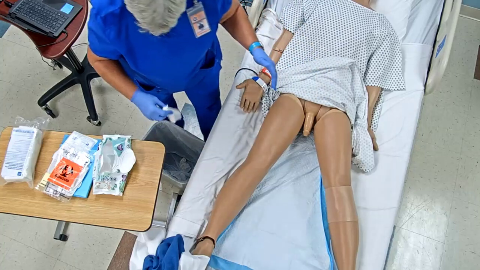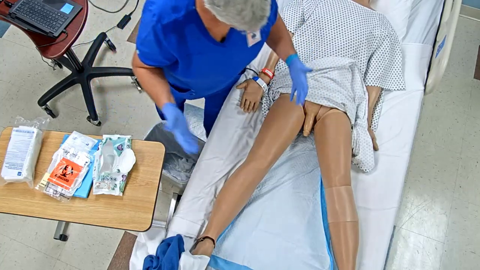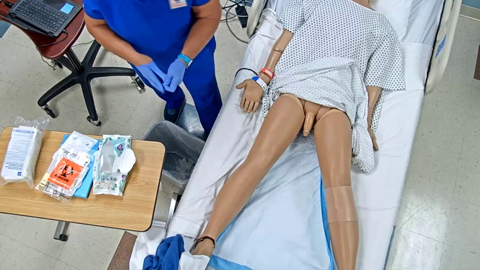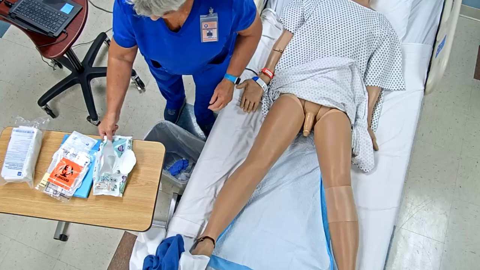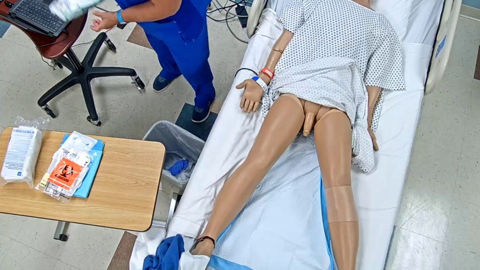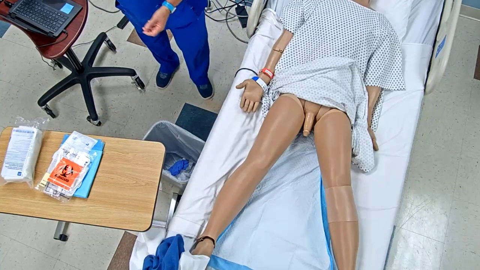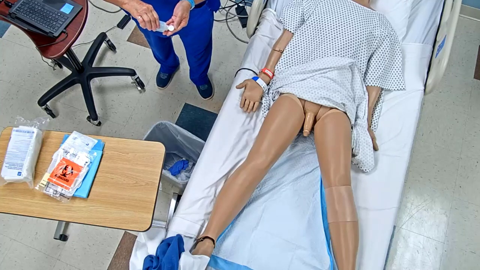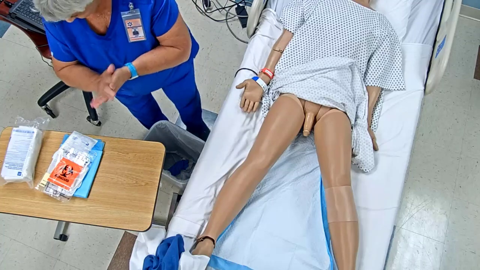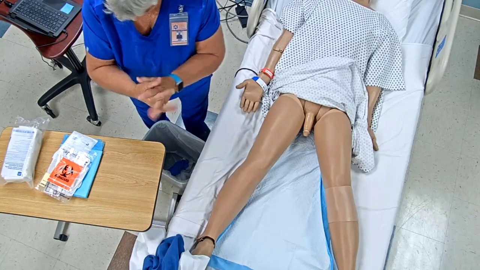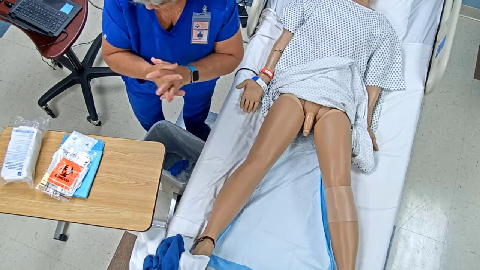Okay, so once we've done the pericare, we're going to go ahead and take these gloves off, glove to glove, skin to skin. I'm going to put these back over here since I took my gloves off. You always want to wash your hands. And we're going to set up our field.